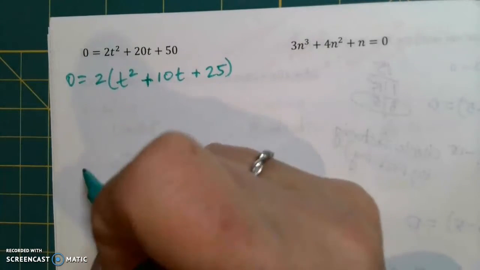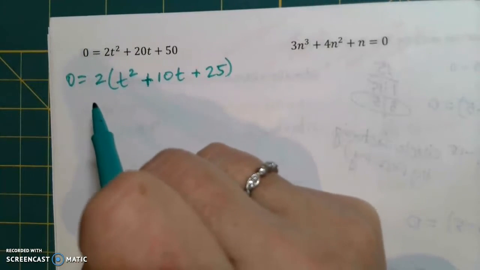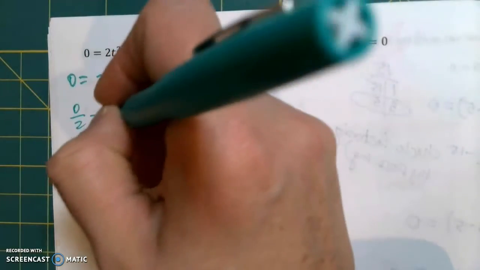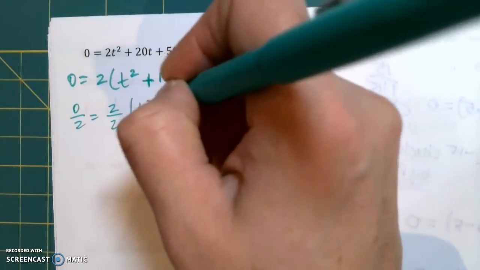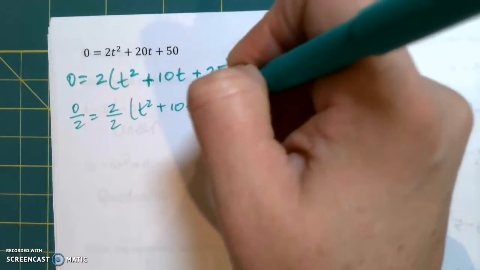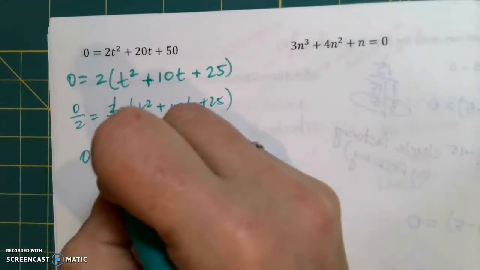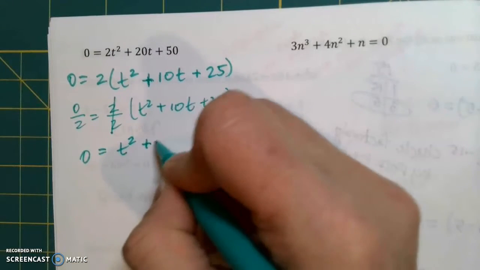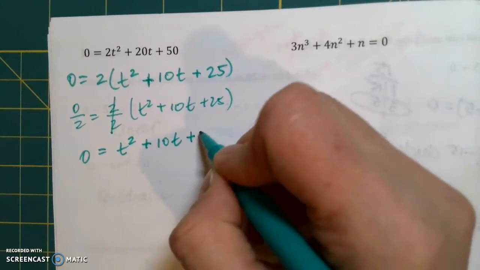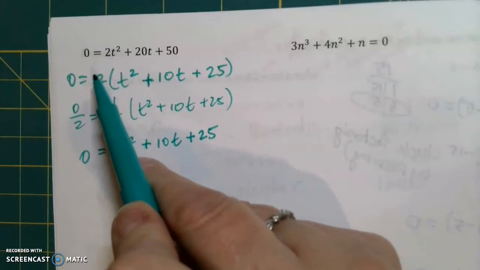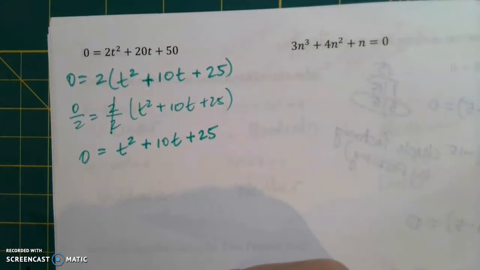Now the 2 at this point, because it is not a variable, if you imagine dividing this whole thing by 2, would divide out, and then this will just be 0, we can just ignore it. And that is because it is a constant GCF. It's only a number. It does not have a variable part on that GCF.